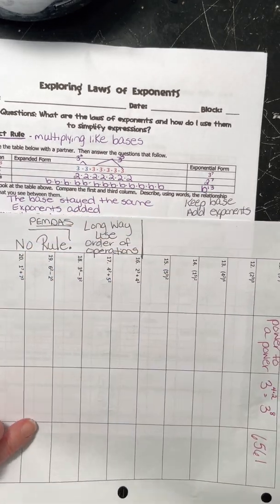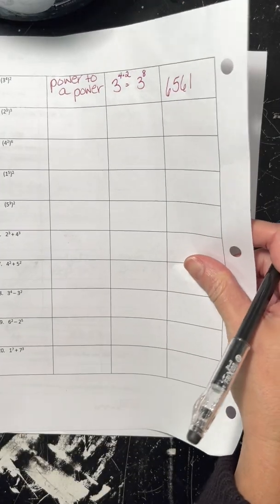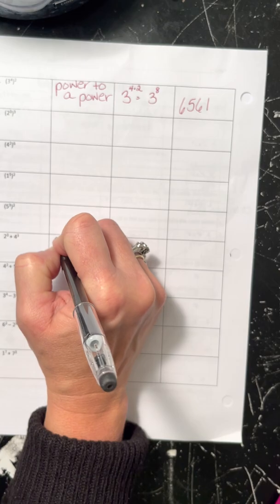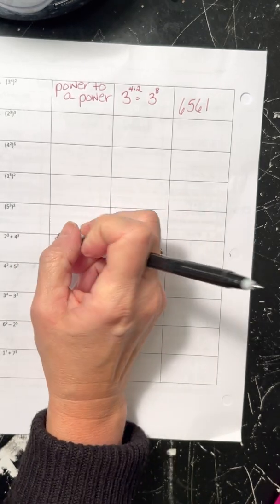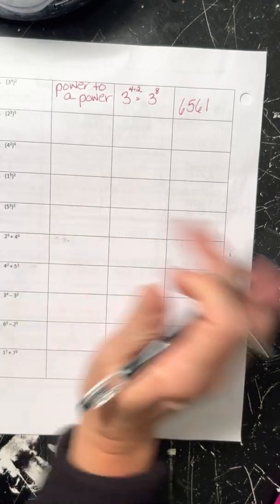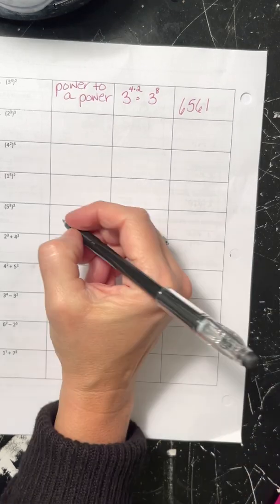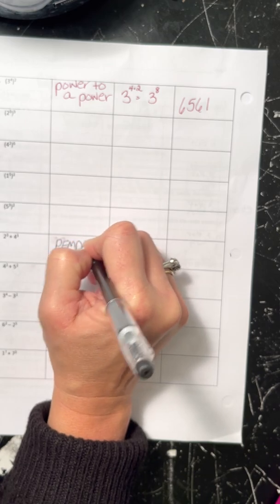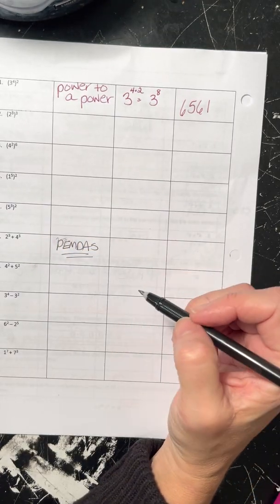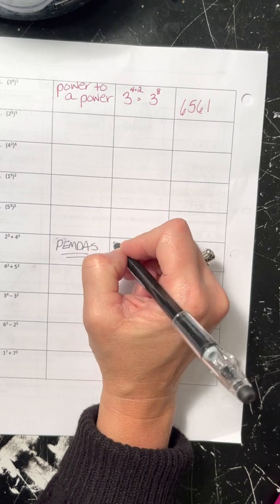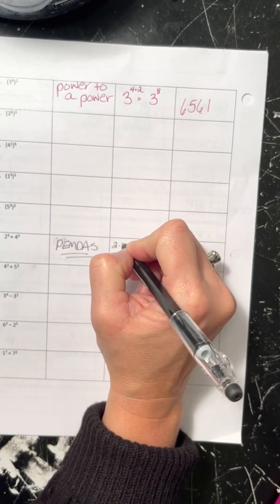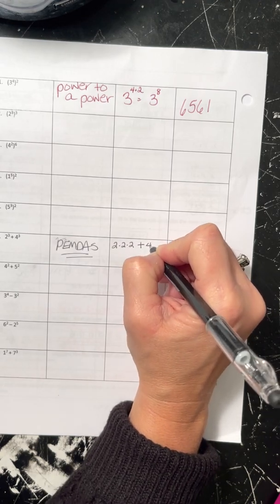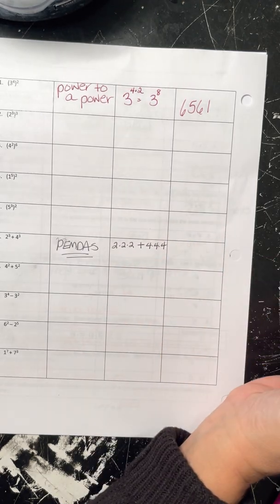Okay, PEMDAS. All right. So, 2 to the 3rd power, 2 plus 2 to the 4th. 2 to the 3rd is 2 times, oops. And we can just put PEMDAS right there to let you know you've got to use the order of operations. There's no rule. So 2 times 2 times 2 plus 4 times 4 times 4.